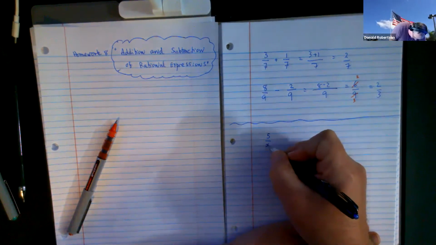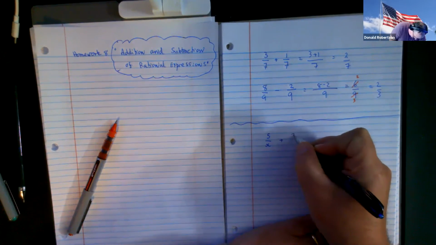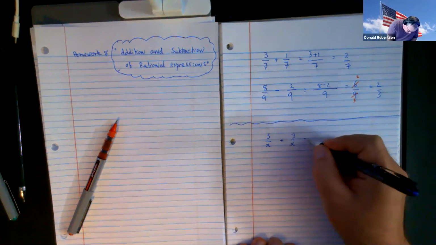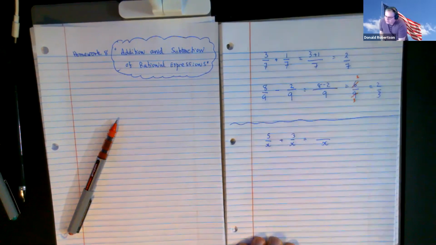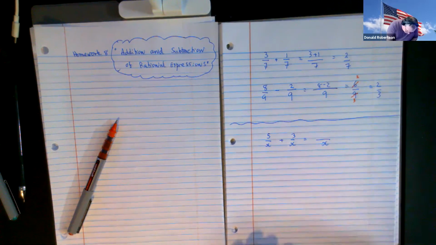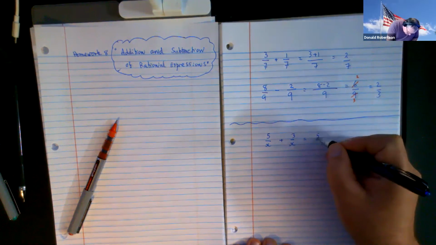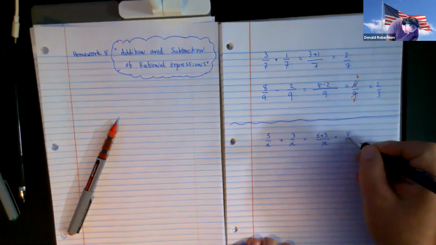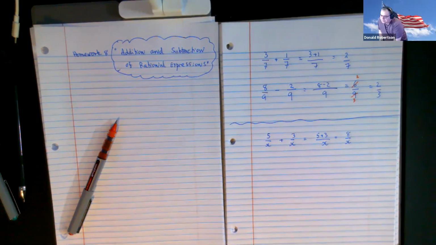Suppose I had 5 over x and I wanted to add that guy. Well, they share a common denominator, so won't the bottom be x? And the rule for adding fractions that share a common denominator is that you're allowed to add the top, the numerator, and there is your answer. No problems with that?